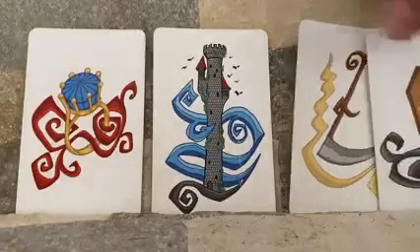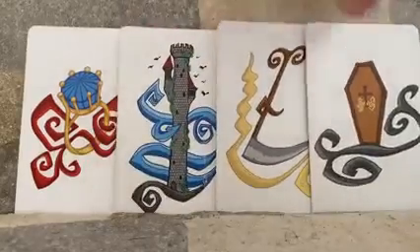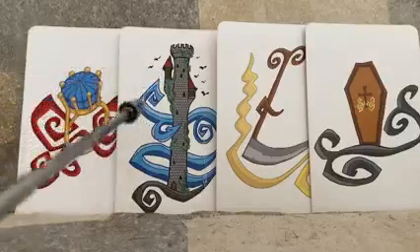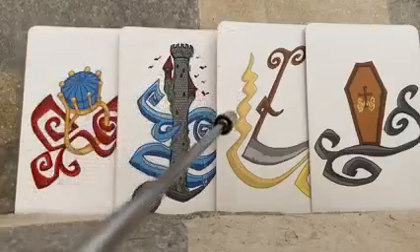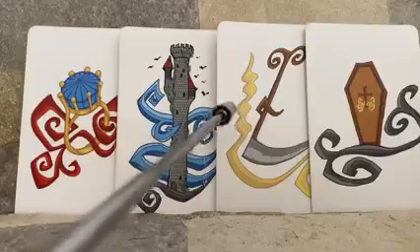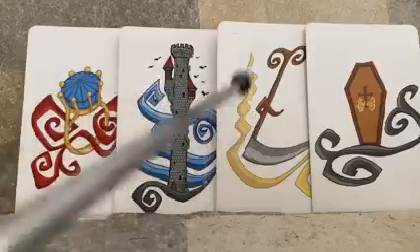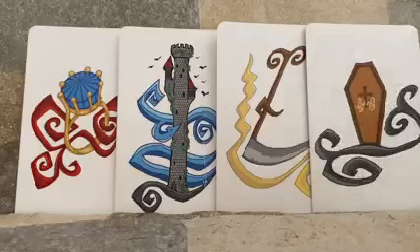If you, for example, have these 4 cards in your spread, you will see that first there is this stable relationship, then it's threatened by some circumstances shown by the scythe, but this leads in the future to an end.